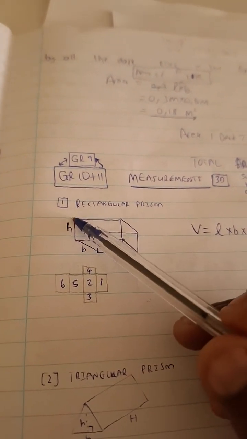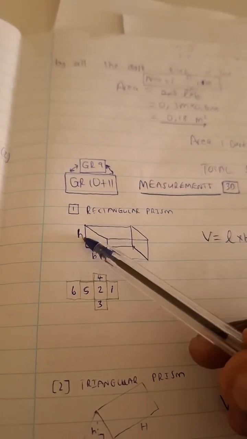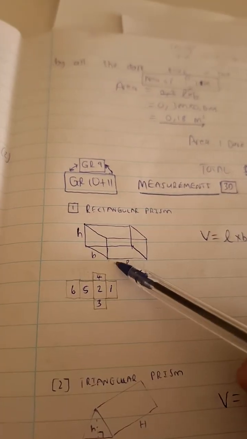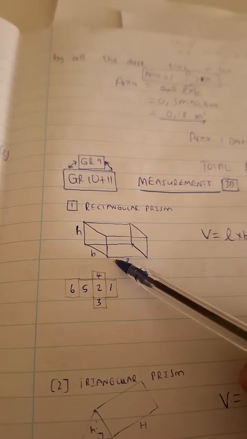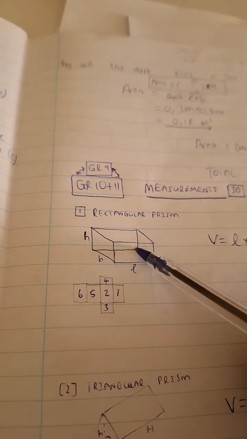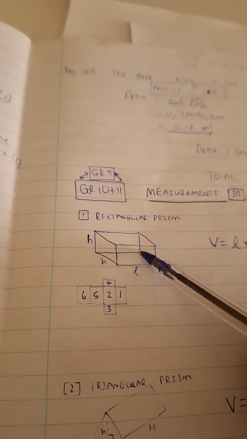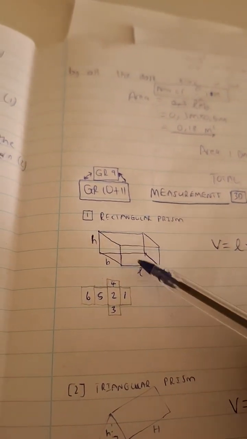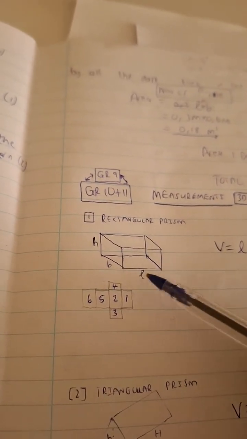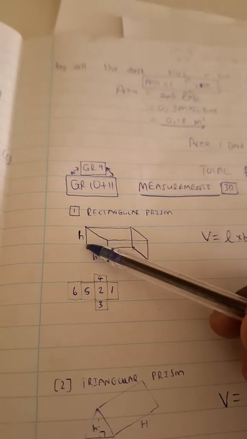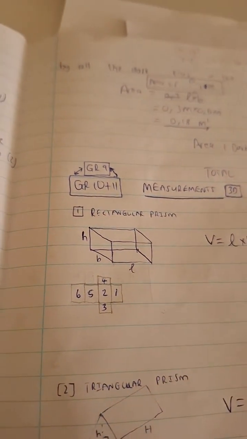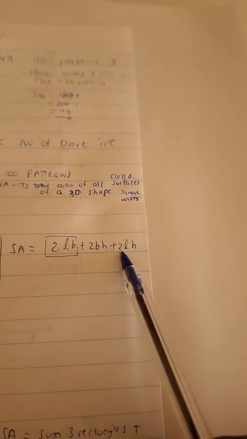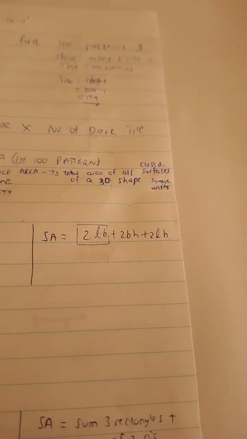So we have this back face, which is made up of H and L. Remember, this is L, this is L, this is L. So H and L is the back face, complemented by the front face, H and L. Those two rectangles are congruent as well. So plus 2 of the length times height.